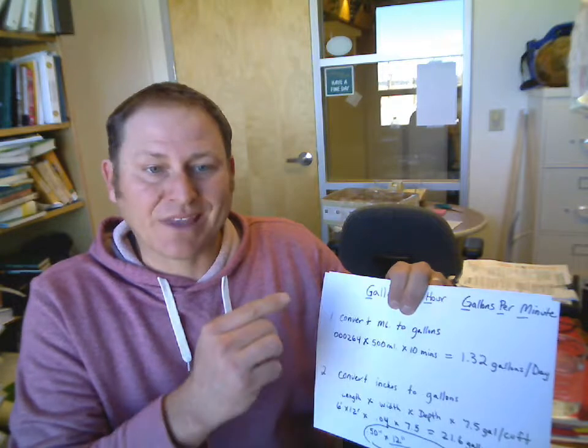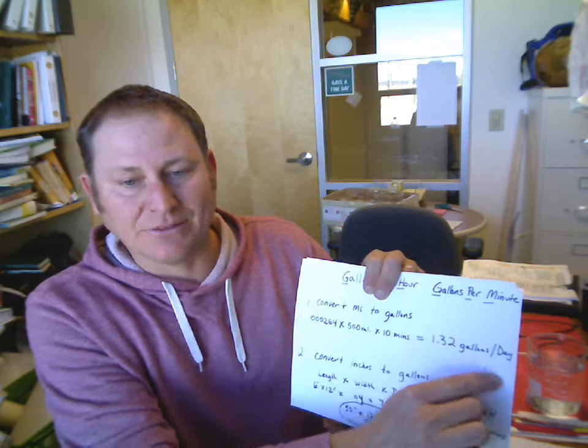The system runs 10 minutes a day, so we're multiplying that by 10 minutes, and then you end up with each plant is receiving 1.32 gallons per day. Okay, so this conversion will help you when we're running that lab.